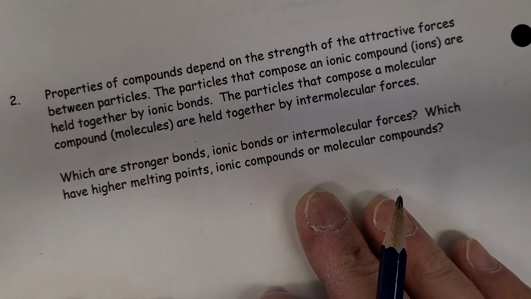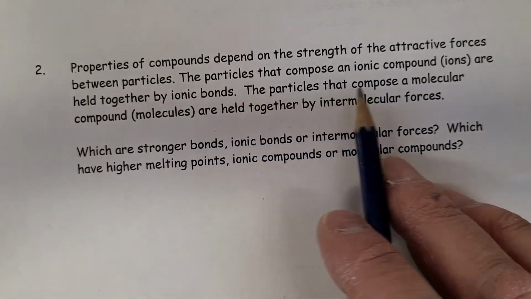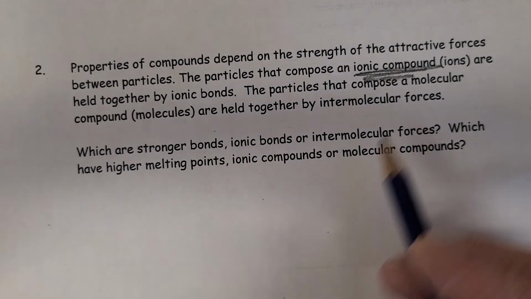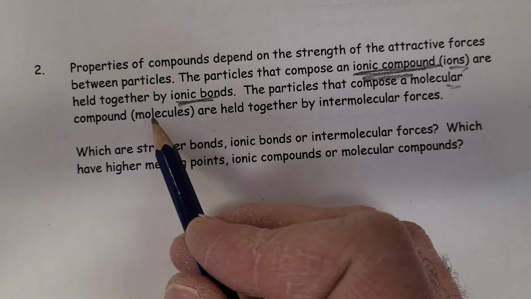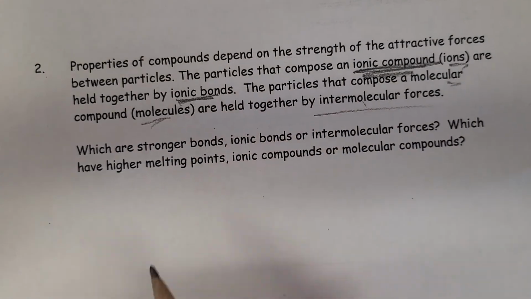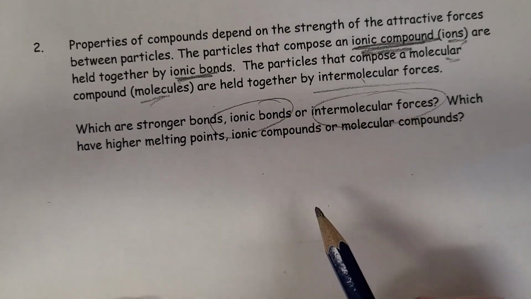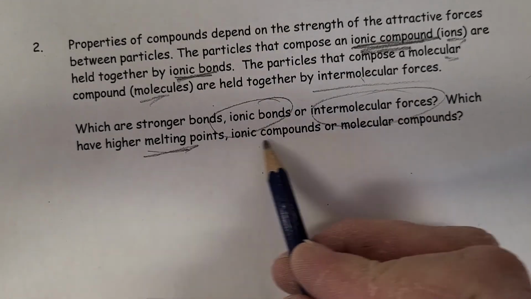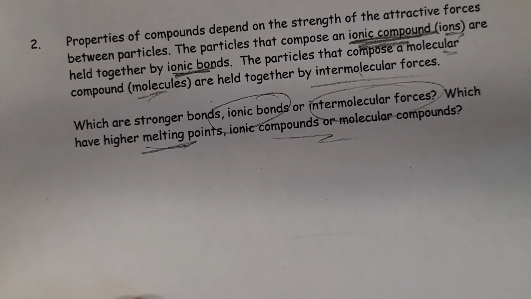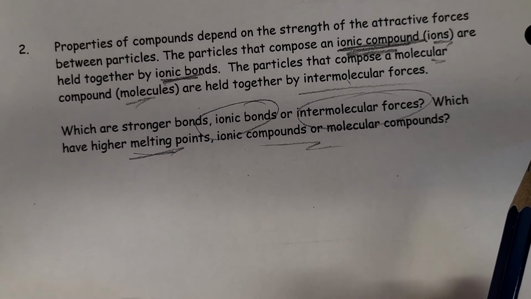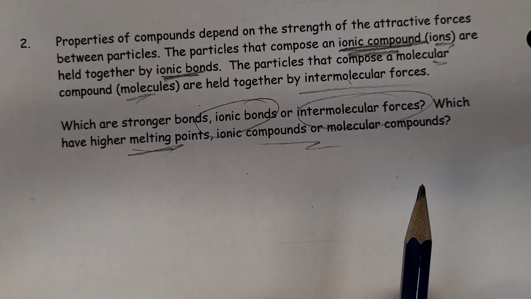All right? And then the last one here: properties of compounds depend upon the strength of their attractive forces between particles. The particles that make up ionic compounds, or ions, are held together by ionic bonds. Things that are molecular are held together by intermolecular forces. So which are stronger bonds, ionic or intermolecular? And then a huge hint of which one would be held tightly, which one has the higher melting point. If it didn't melt, that means it's held really tightly, and we have a hard time separating it from solid into liquid.